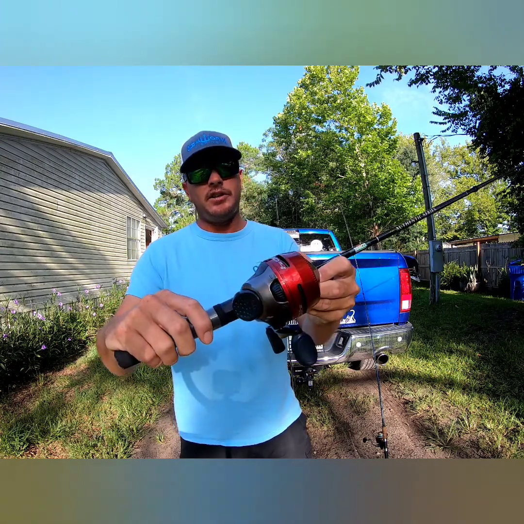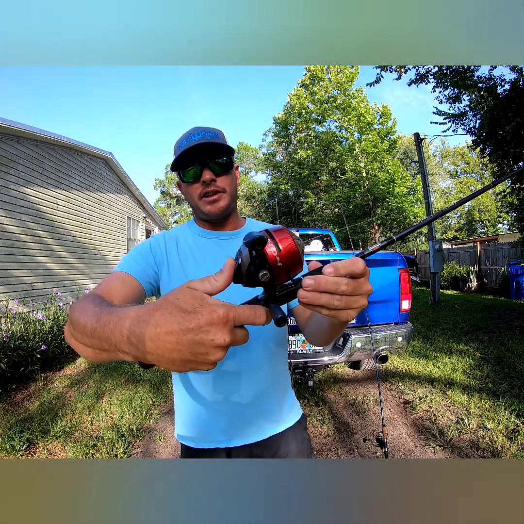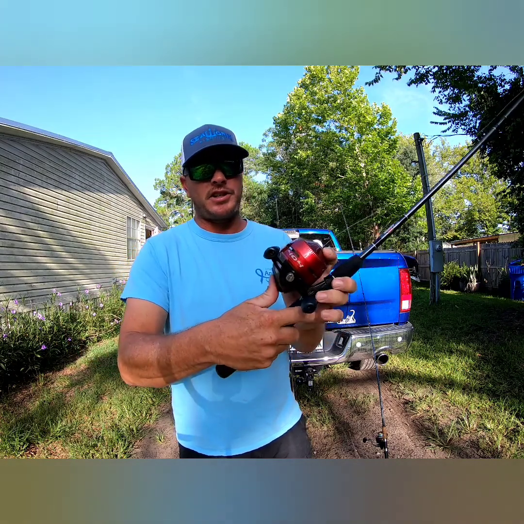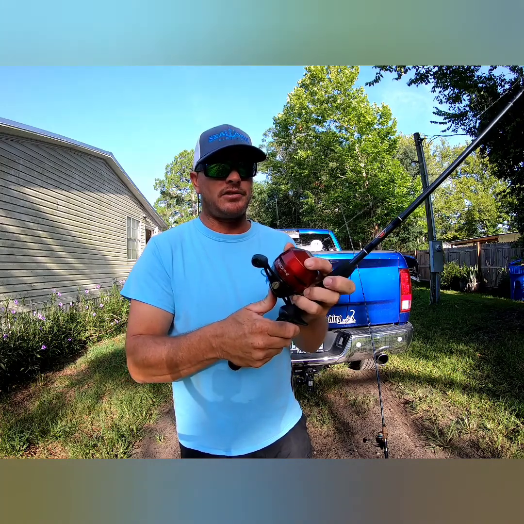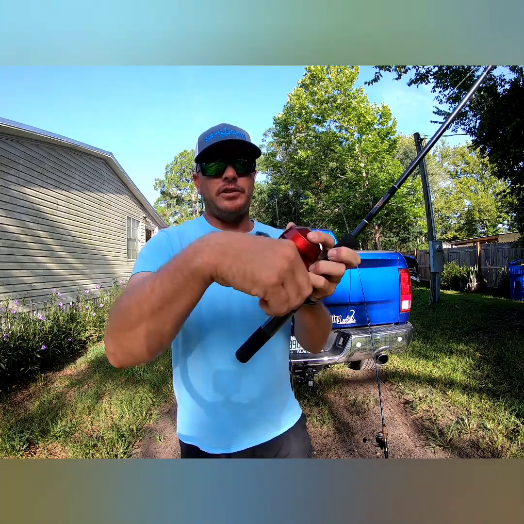With this reel, you just push the button and let it go when you're ready to cast, and if you push it again, it'll brake. It has a brake on it, and then you click it and reel. You don't have to do anything. You just push the button and reel.